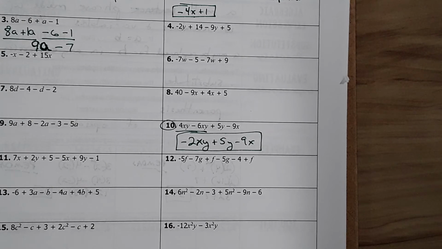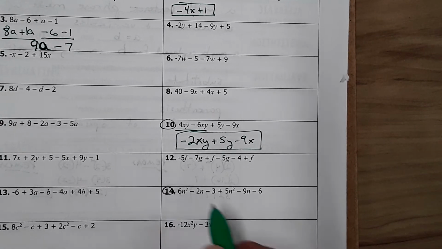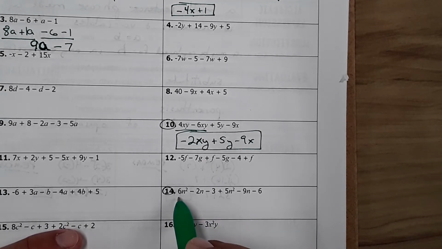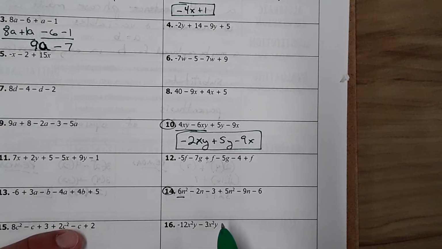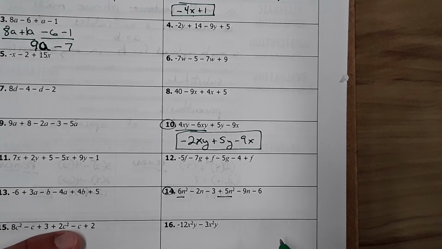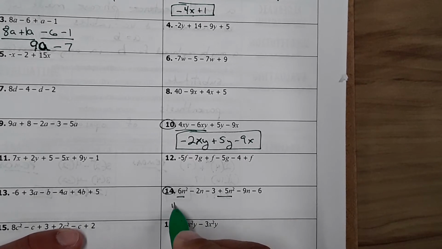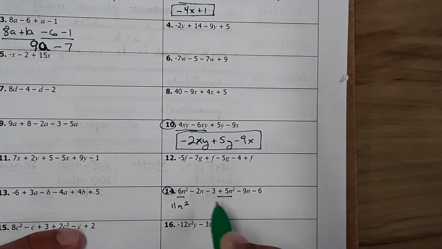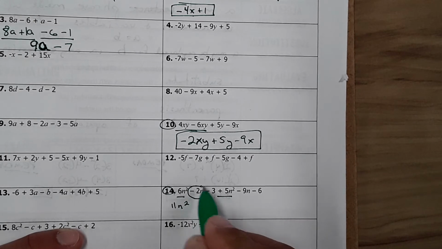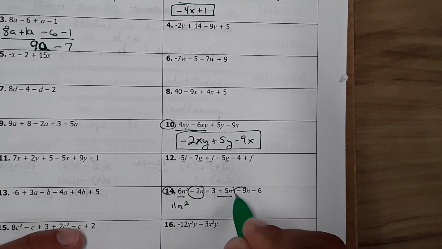Okay. Let's look at, I don't know, how about 14? 6n squared and that 5n squared, those are like terms. 6n squared and 5n squared is 11n squared. This guy here has a like term right there.